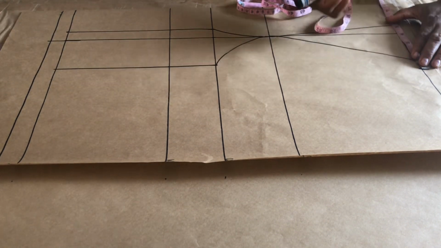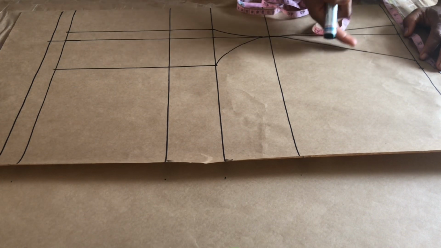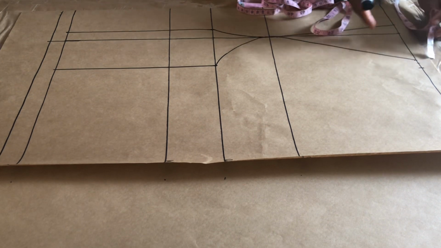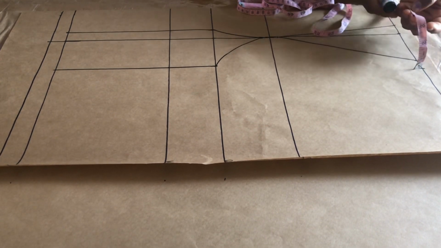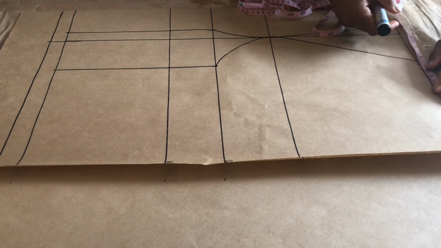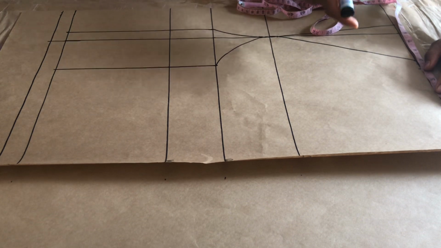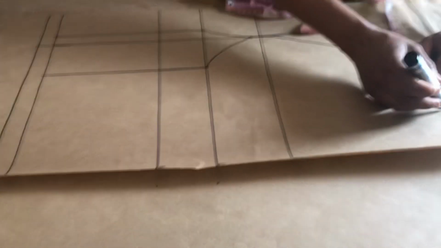This 8 inches. And don't forget that we are going to be cutting out these darts, and when we cut it out it will shorten the shoulder. So we are going to be inputting the darts back to the shoulder, which is 4 inches, with half inch allowance we are going to use to join this and this, giving us 4.5.